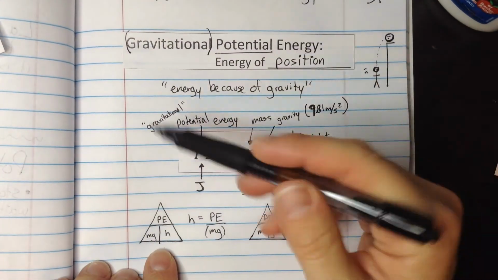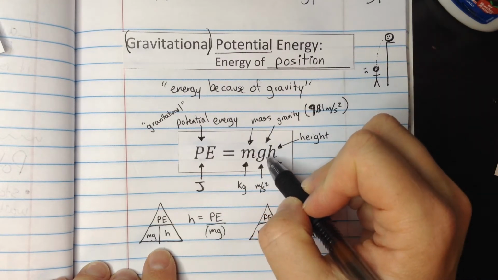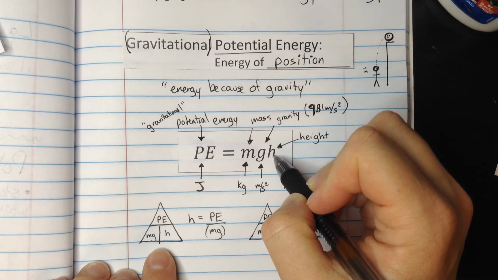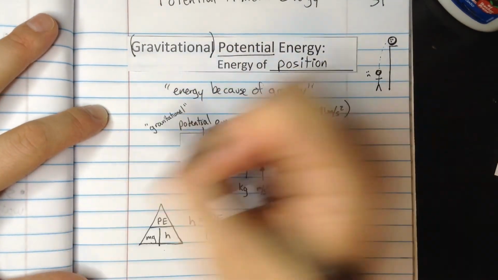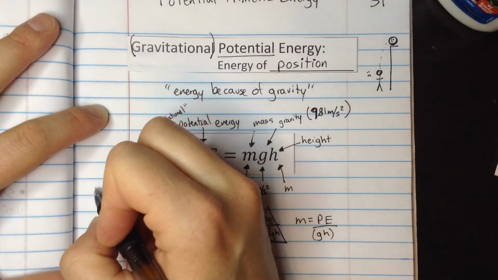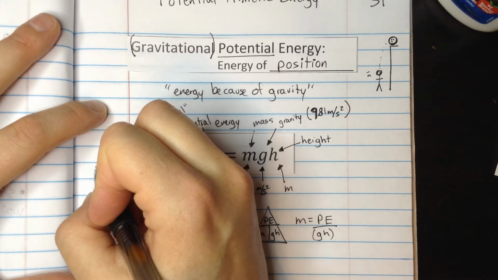For gravitational potential energy, remember the key things: how big it is and how high it is. So if you think of a couple different options, let's again go back to our shelves. We have a set of shelves here.